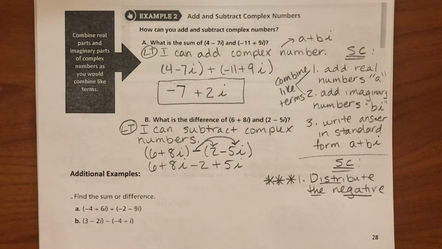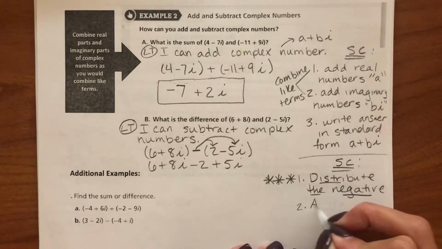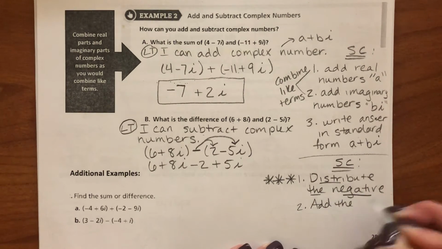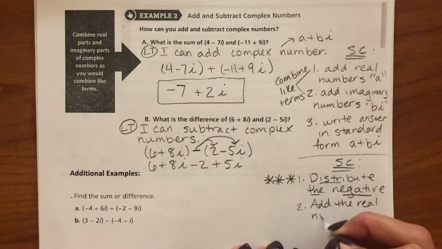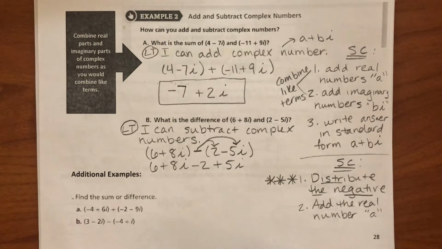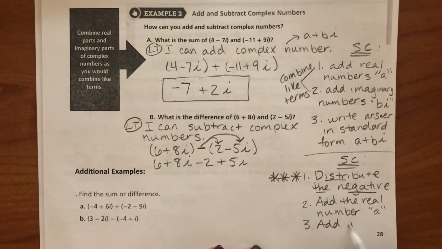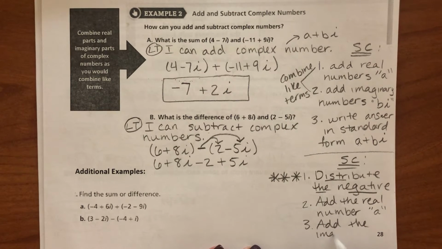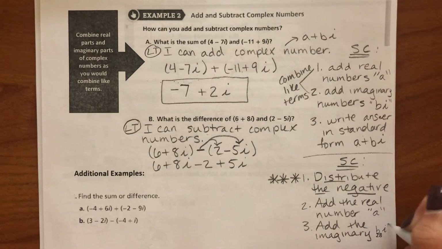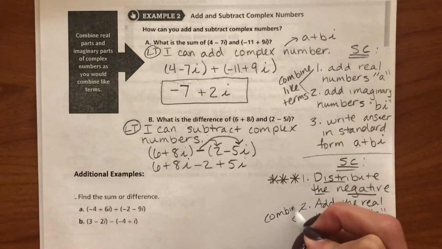Now it looks a lot like our addition problem. So we're going to basically combine our like terms again. So we're going to add the real numbers, the a terms, and then add the imaginary numbers. So the bi's. Again, this is just combining like terms.